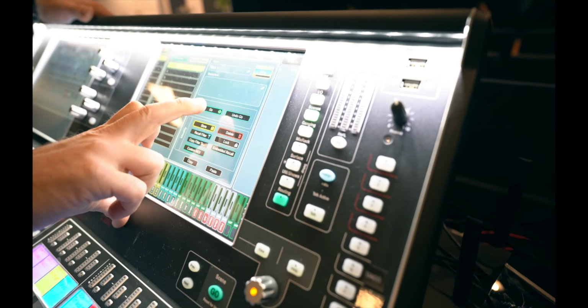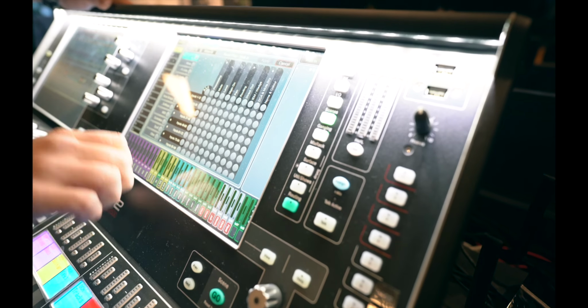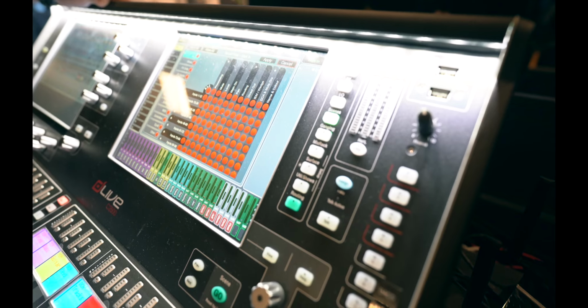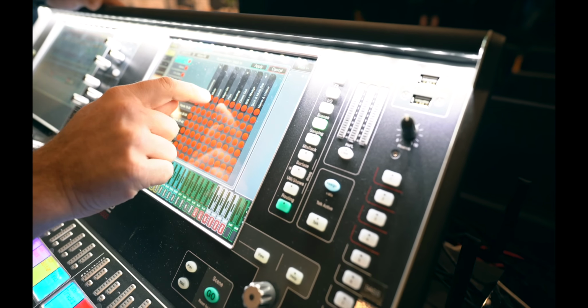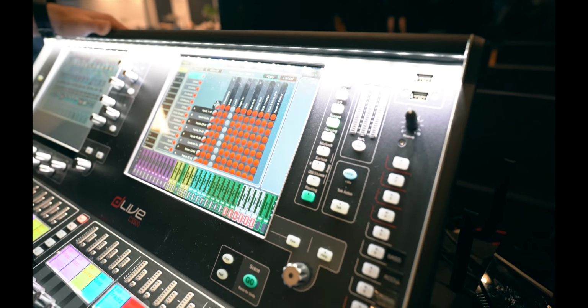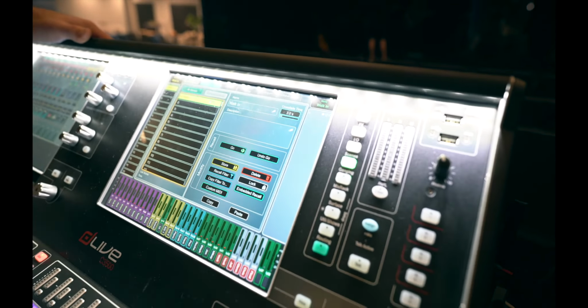All right, so then we'll take that. There is recall filter. This is where we'll do block all. It's recalling nothing except for faders, levels. That's all it's doing. Apply, walk in.